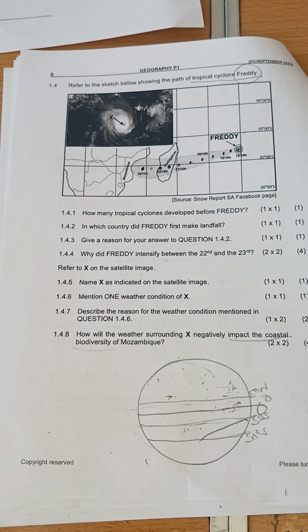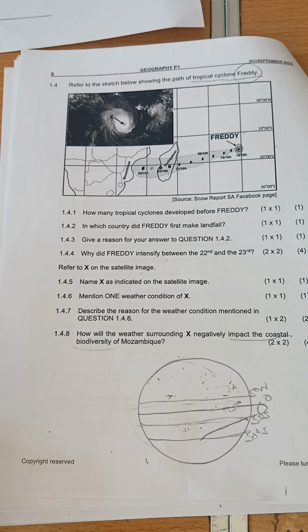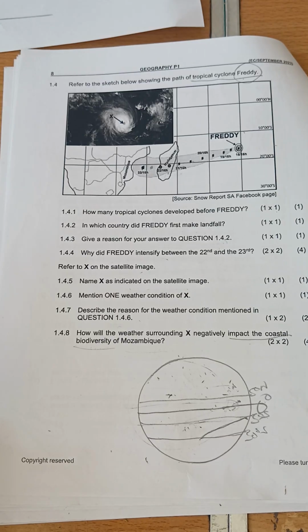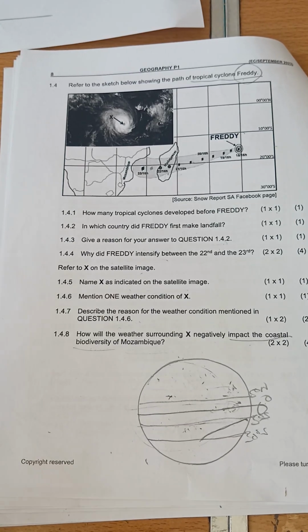1.4.4. It reached warm water after landfall. High temperatures and evaporation energized the system. No more friction over warm waters, increase in latent heat. They are just asking you the conditions that actually favor the intensification of a tropical cyclone. We are saying now it reached warm water after landfall, which means in the warm water there's bound to be more evaporation. When evaporation takes place, there's bound to be more condensation. Of course, it gives energy to the tropical cyclone.